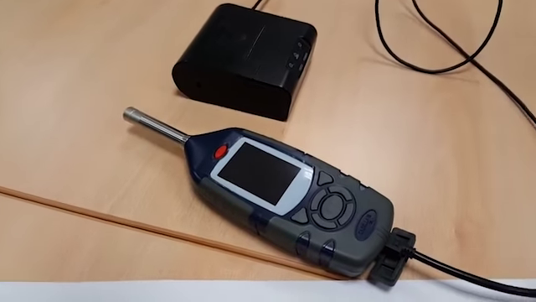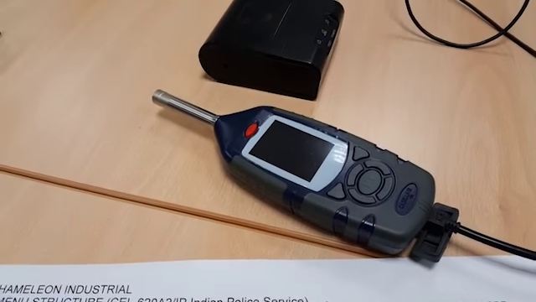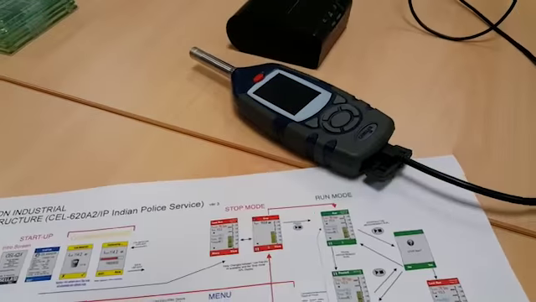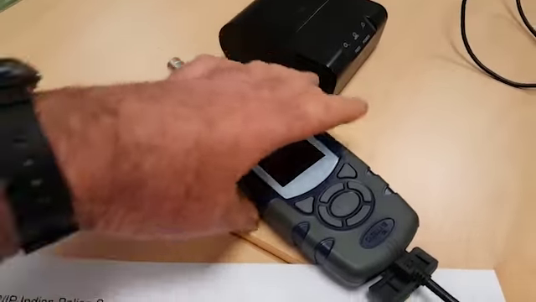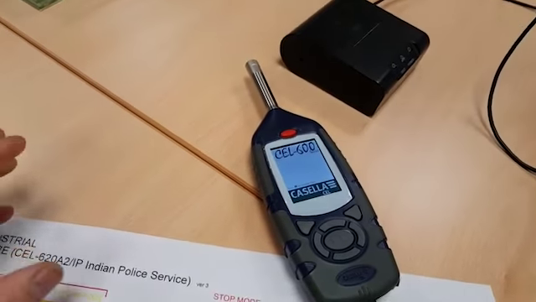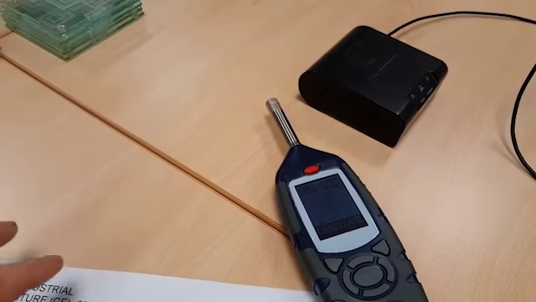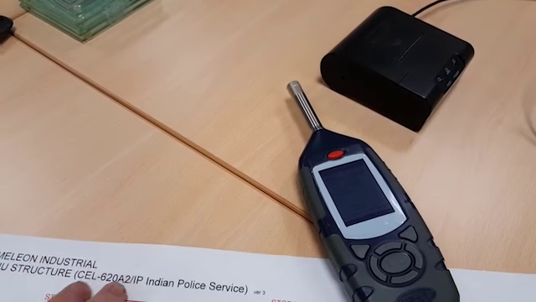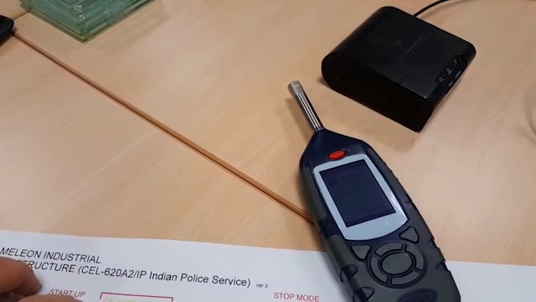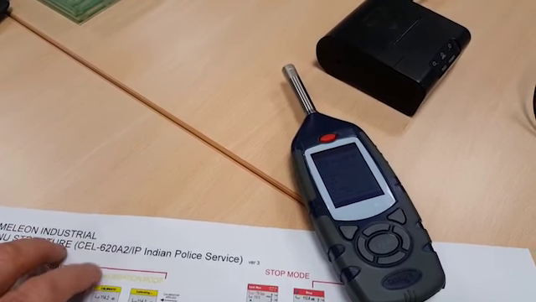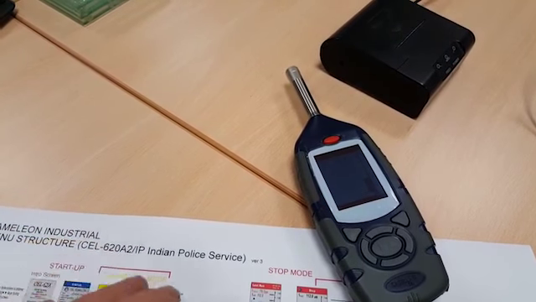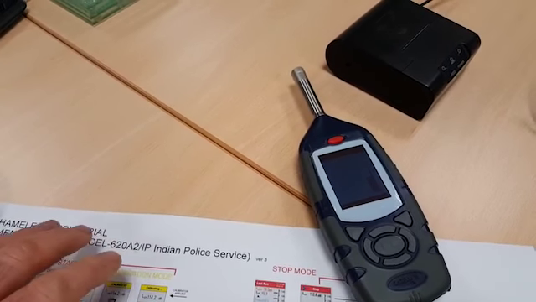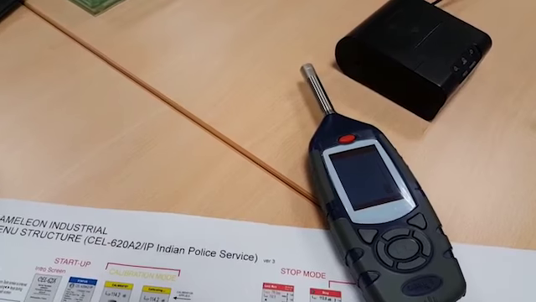Hi, we're now going to run through some of the features on the 620 Indian Police instrument. The 620 meter is extremely versatile. It can measure any frequency weighting, any time constant. By default, the setup for the Indian Police is just A-weighted and fast. However, what we're going to show you is how you set the instrument up to record any parameter you desire, and it will allow you to select up to 9 total different parameters.